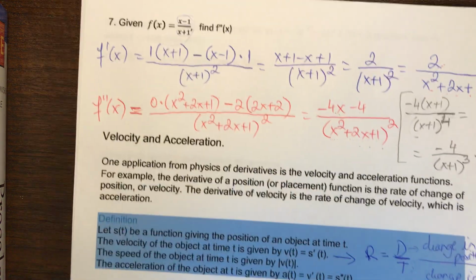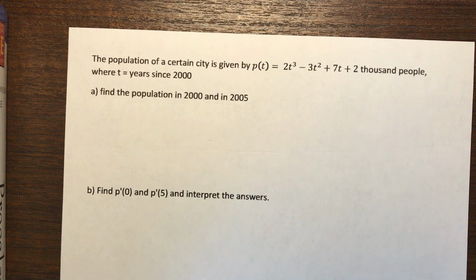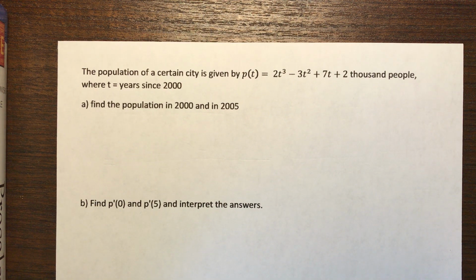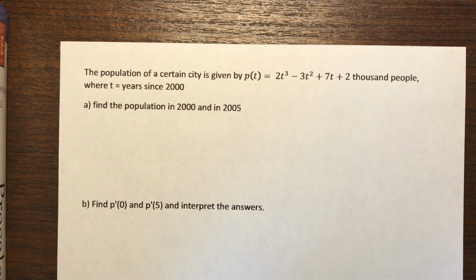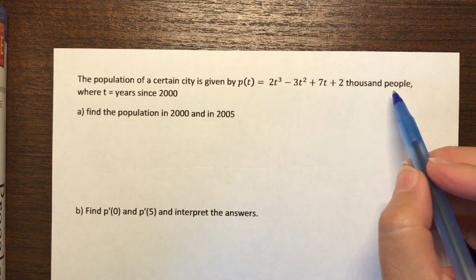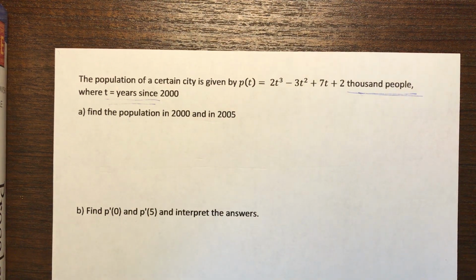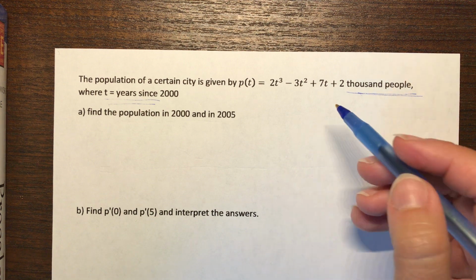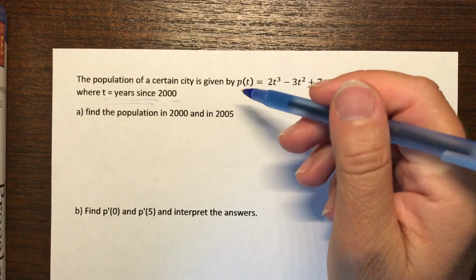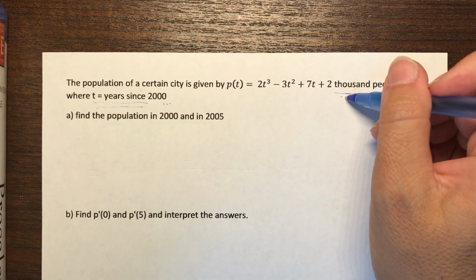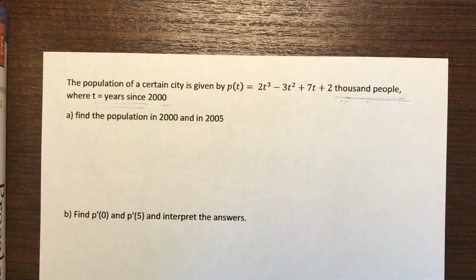Okay, so let's see this maybe with something else. So I'm going to look at the population of a city. So let's say the population of a city is given by this function. So you're going to have this many thousand people t years since 2000. So in other words, time is years after 2000, and P is the population of that city, and it's given in thousands. Okay, so first of all, let's look at the function itself.